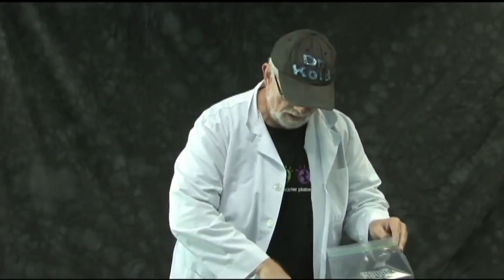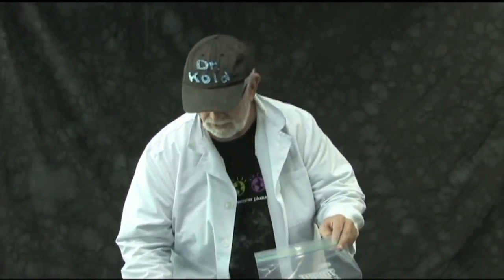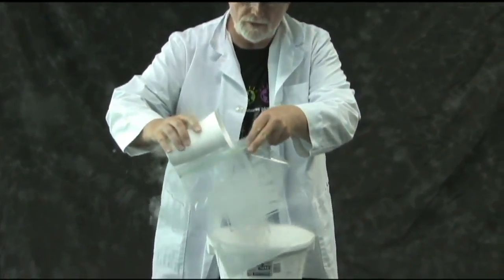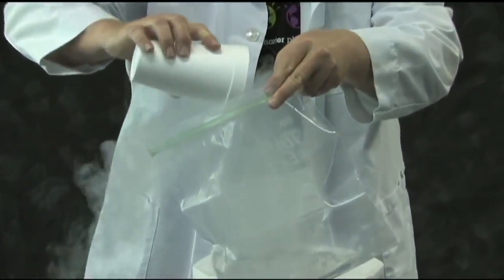Let's take a little bit of liquid nitrogen and dump it into a transparent bag. Okay, as you can see, the liquid nitrogen is a clear, colorless liquid that is boiling in the bag. Notice that every once in a while there's a small drip that comes off the end of the bag.